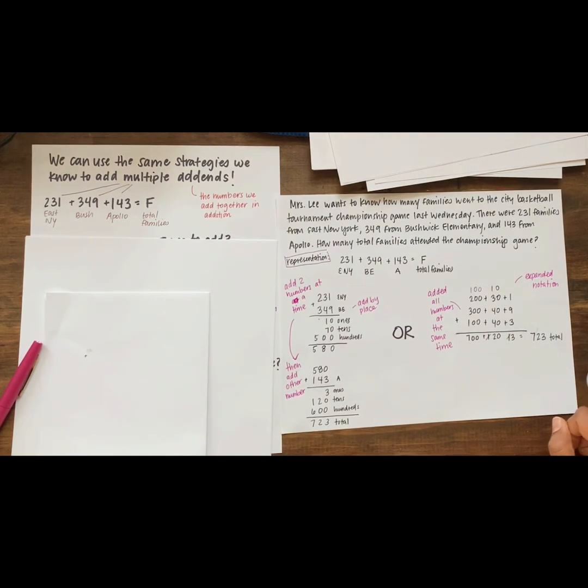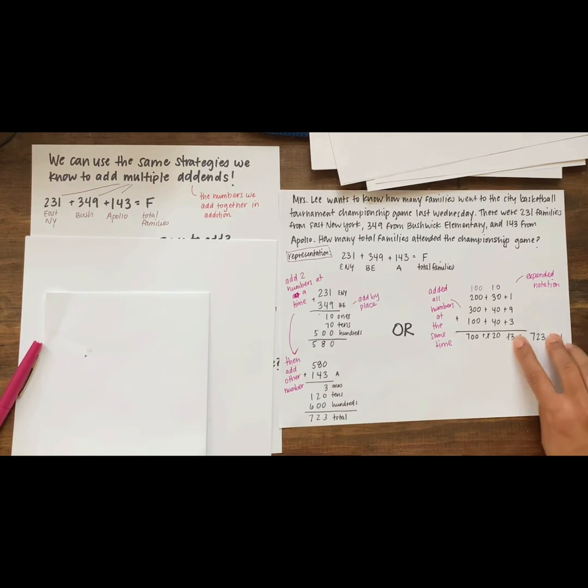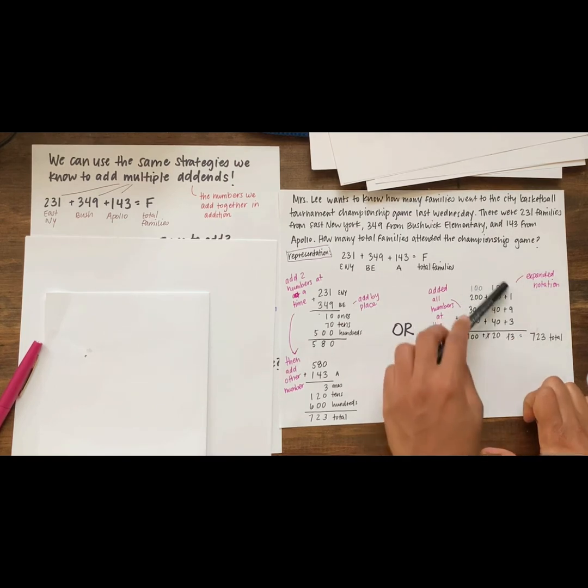That's right. This friend added in the ones place first. 1 and 9 is 10. 10 and 3 is 13. They recognize that we can't have 13 in the ones place, we can only have ones. So they regrouped 10 ones to the tens place. They had 3 ones left. What did they do next?